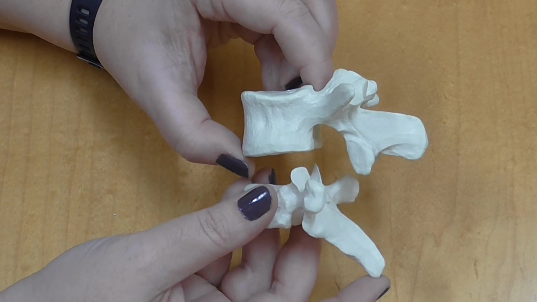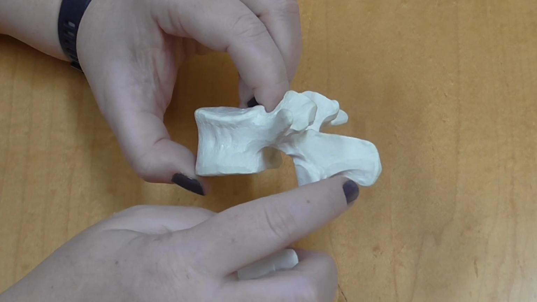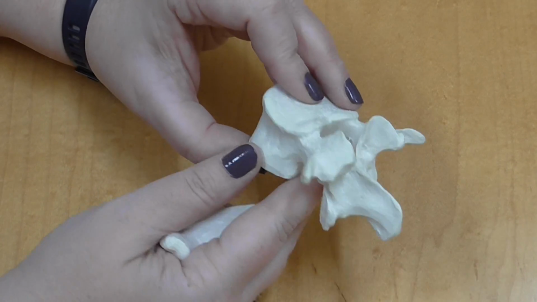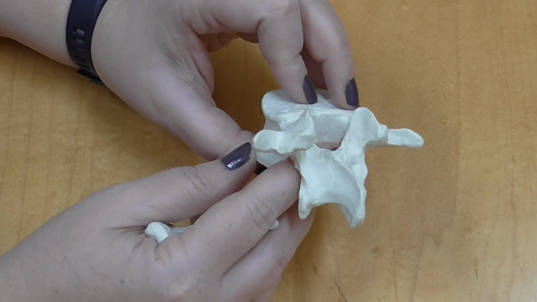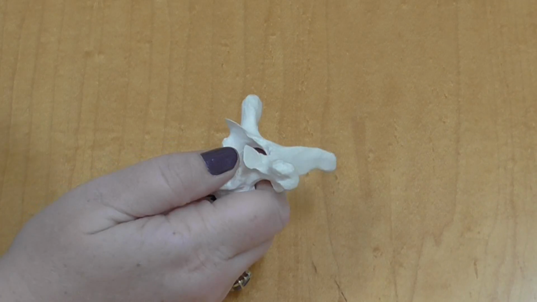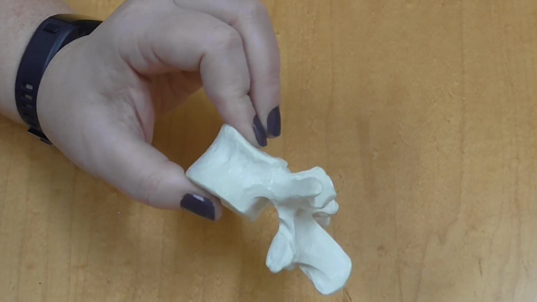So you can see how the thoracic points down, whereas the lumbar, it's very square and blocky and points straight out. And then if you look face on, some people say it kind of looks like a moose, so that can kind of help as well. There are 12 thoracic vertebrae, and there are 5 lumbar vertebrae. So 7 cervical, 12 thoracic, 5 lumbar.